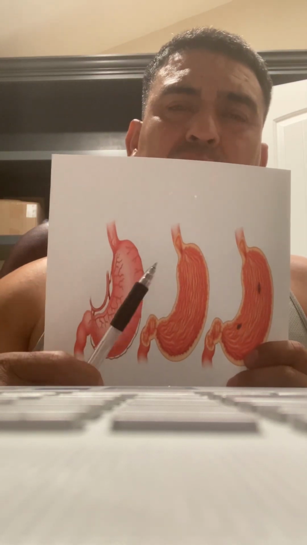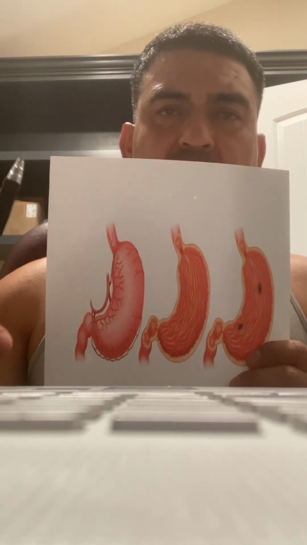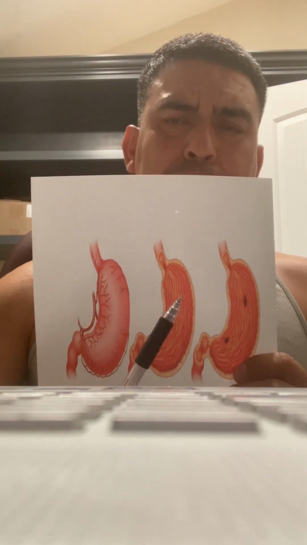Anti-inflammatory medication is one of them that causes irritation in the stomach. If you don't take care of that, it will cause gastritis.